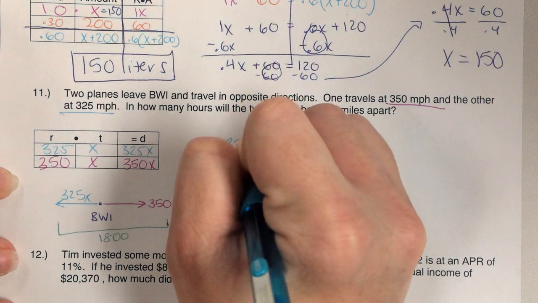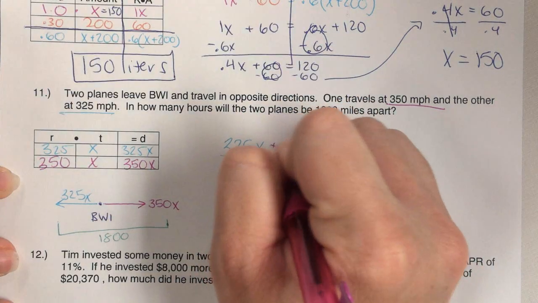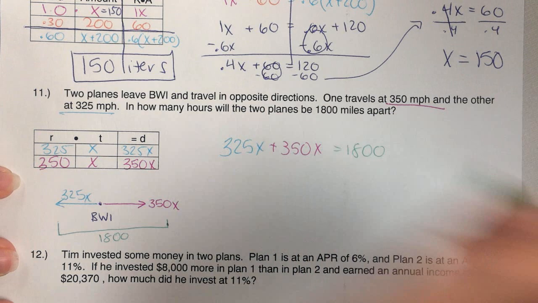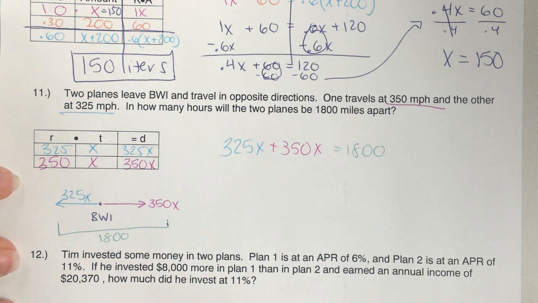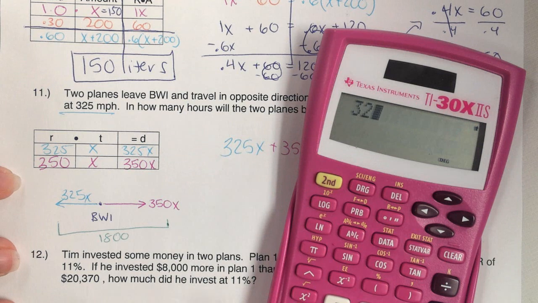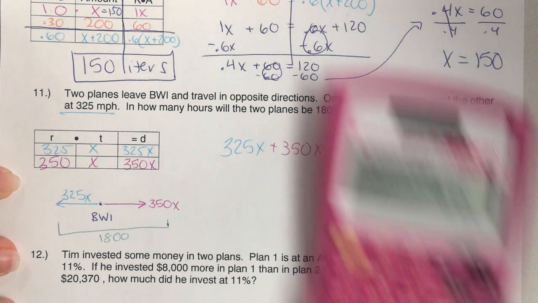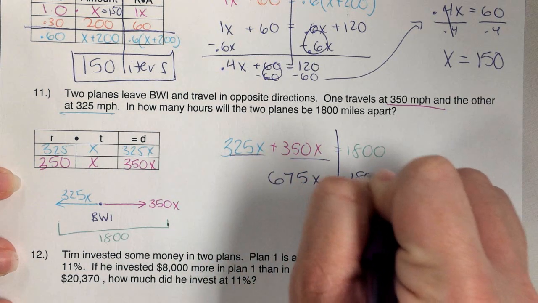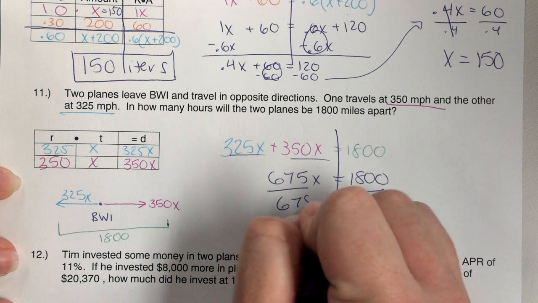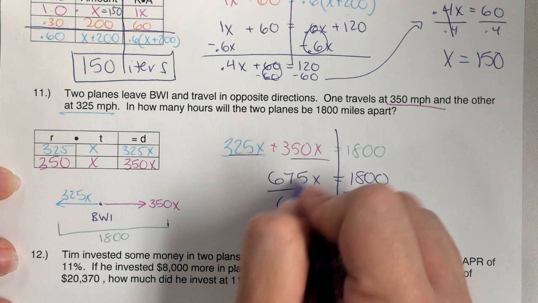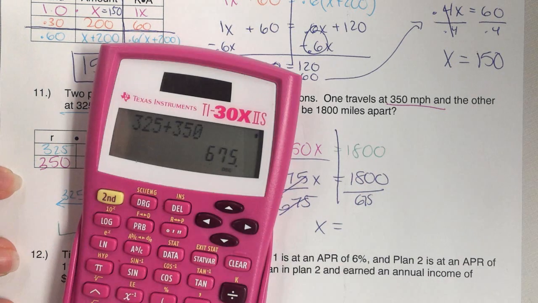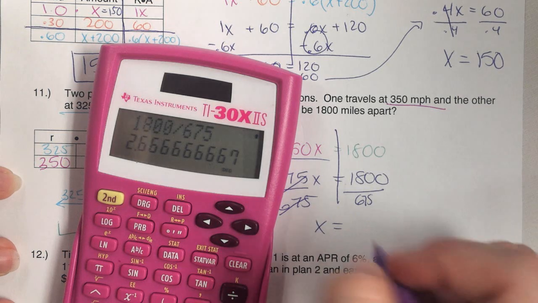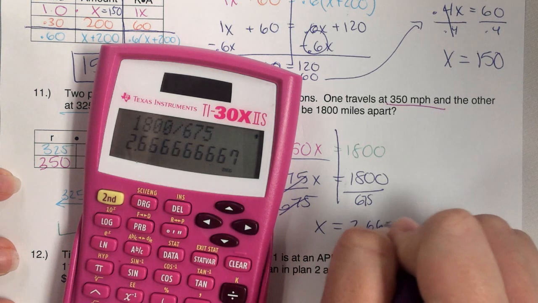So 325x plus 350x equals my 1,800 miles. So now I solve. Well, 325 plus 350 is 675, because they both have an x, so we can combine them. They're like terms. Now I'm going to divide both sides by 675. And I get x equals 1,800 divided by 675, which is 2.6. So again, I have the 0.667, so I have 2.667 repeating.